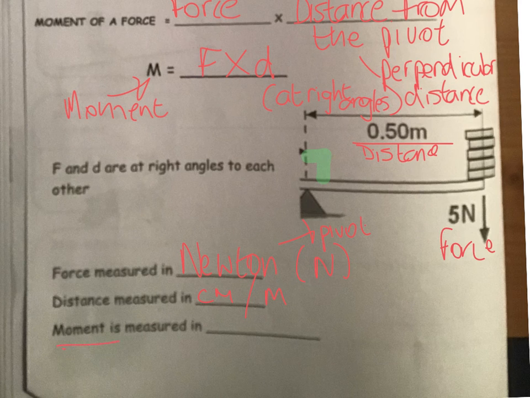So the moment, that unit, is newton centimeters or newton meters, depending on what has been given in your question. Sorry, I'll just change that. It's newton centimeters and newton meters, Nm or Ncm. So we'll have a wee look and give a few examples of calculating these moments.